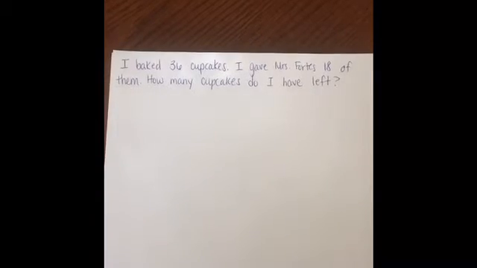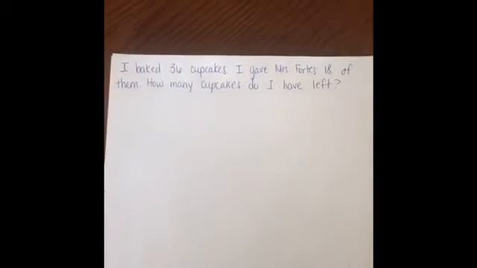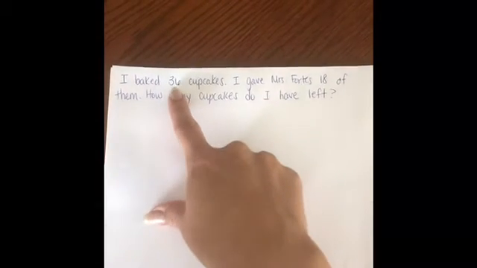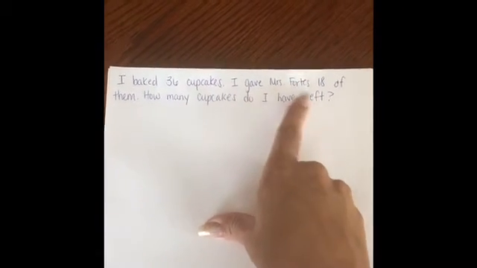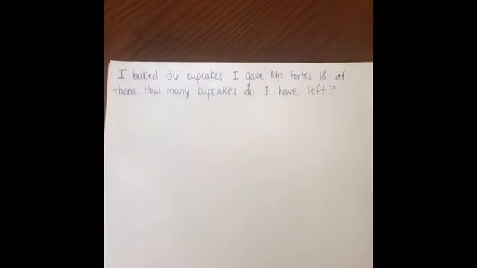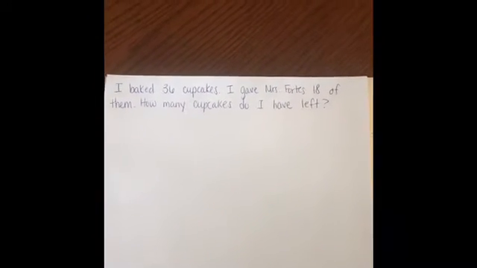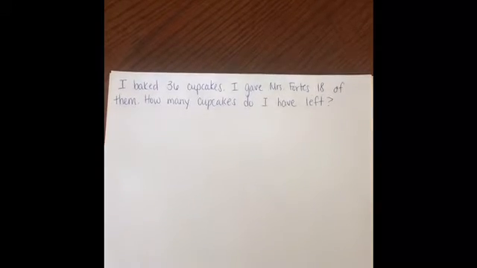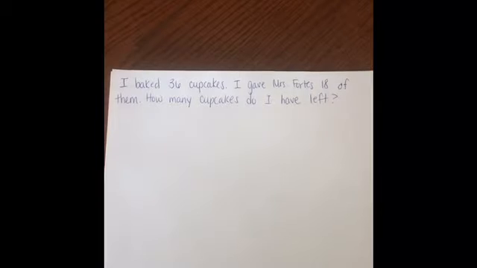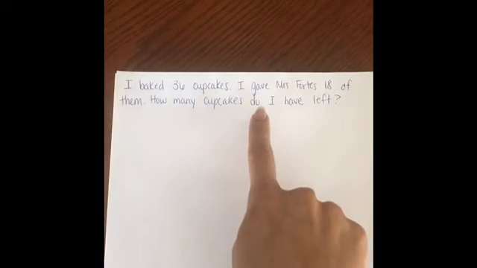And the question asks, how many cupcakes do I have left? So if I started with the 36 cupcakes and I gave 18 of them to Mrs. Forts, that means they're gone, which means I am adding or subtracting. I would be subtracting because I'd be taking them away. Very good. And they want to know how many I have left.